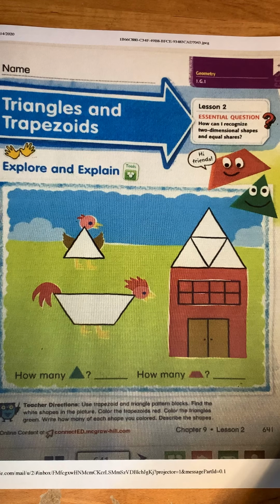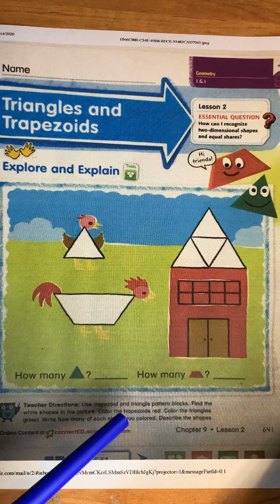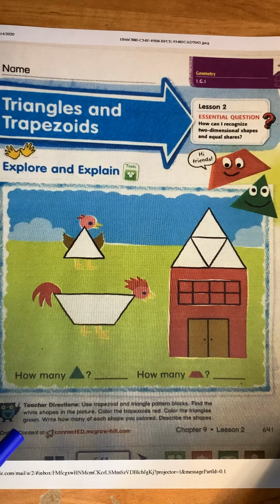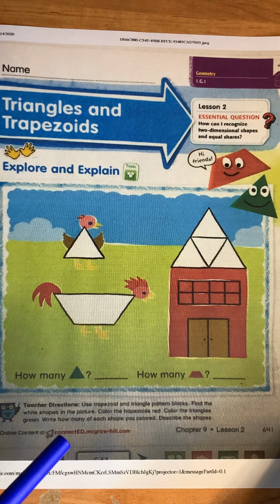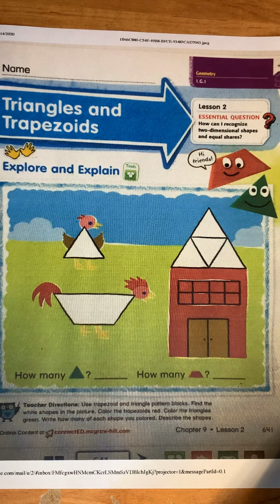So let's go ahead and start off by reading the instructions on the bottom of the page. It says use trapezoid and triangle pattern blocks. Find the white shapes in the picture, color the trapezoids red, color the triangles green. Write how many of each shape you colored, describe the shapes. Okay, so if you don't have a green or red crayon, go ahead and grab one.